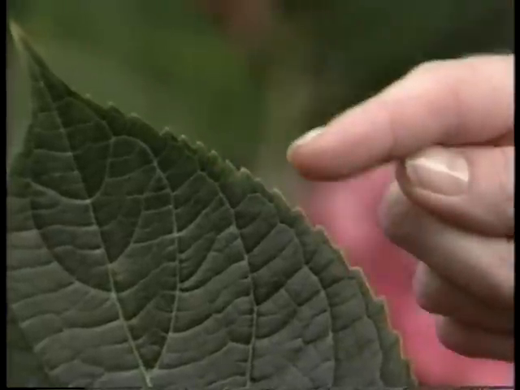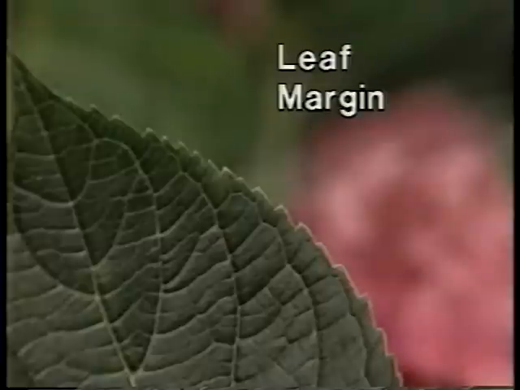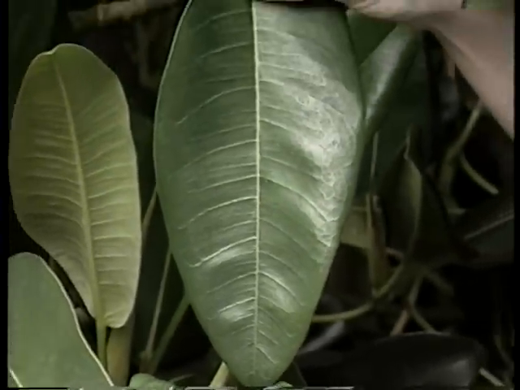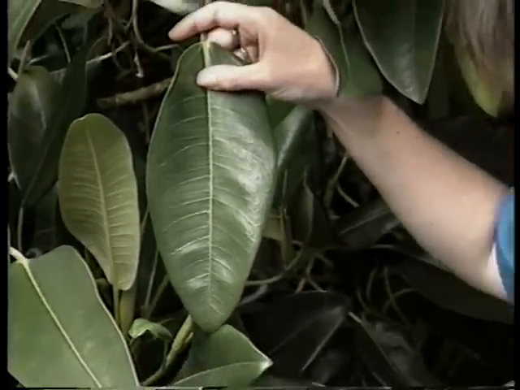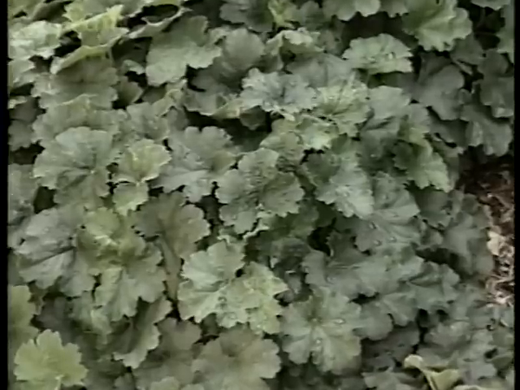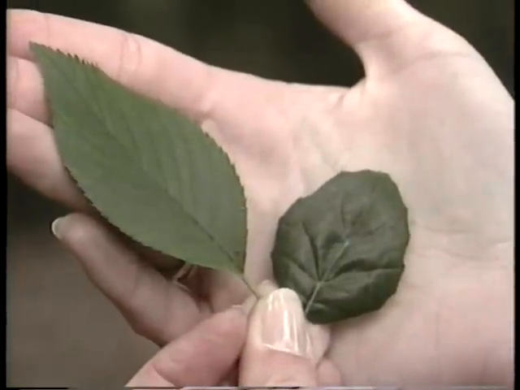The outline of the edge of the leaf blade is called the leaf margin. This hydrangea leaf has many small teeth along its margin. The leaf blade of this tropical philodendron is lobed or deeply indented. And the blade of this ficus leaf has a smooth margin. Sometimes it's necessary to look very closely at the leaf margin to notice subtle characteristics. But you'll find that such careful examination of the leaf will be very useful in identifying the plant the next time you see it.